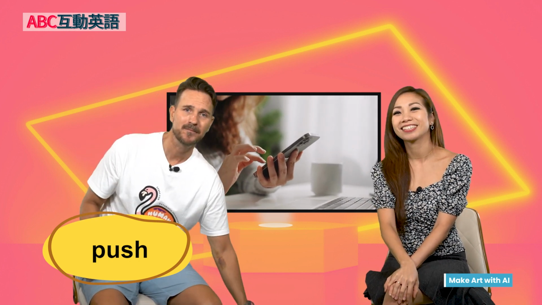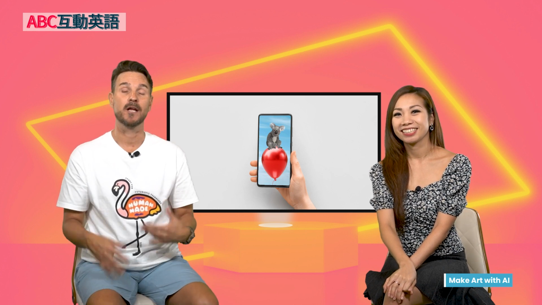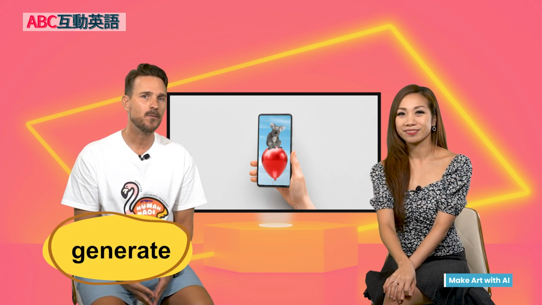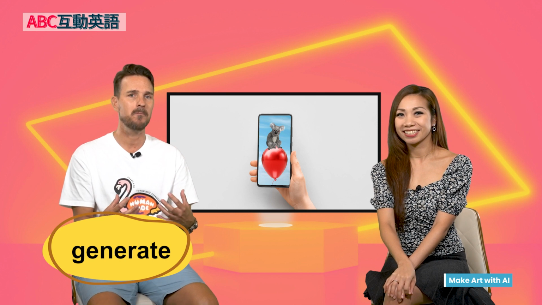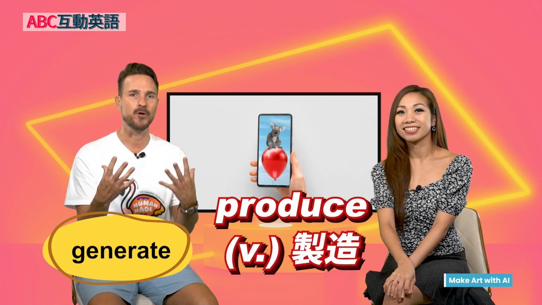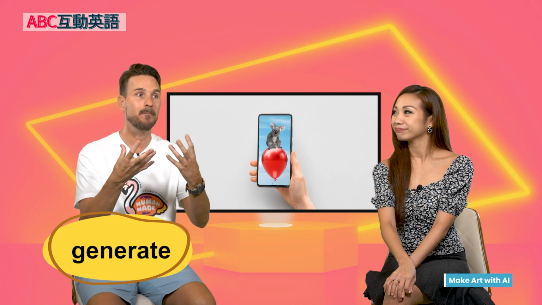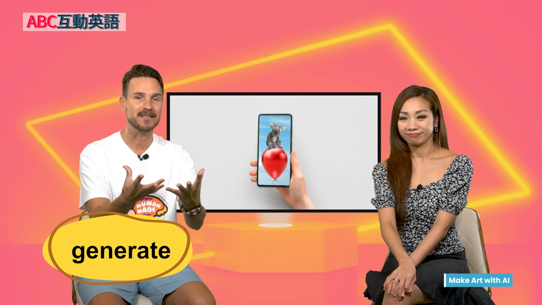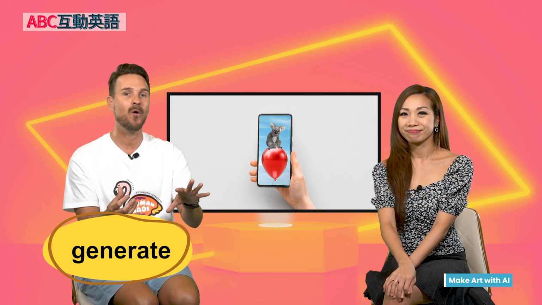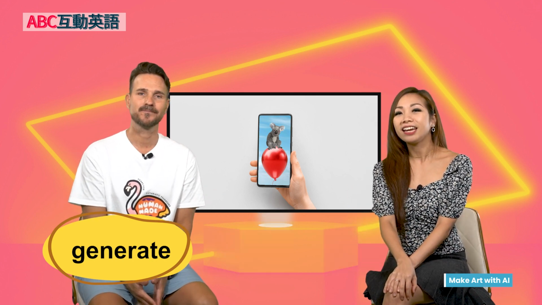Okay, so we have another vocabulary word, generate. Basically it means to make or to produce. Kind of like you bring this thing into being, into reality. So for example, we can say, we need new businesses to generate more jobs. To make more jobs for everyone, right?